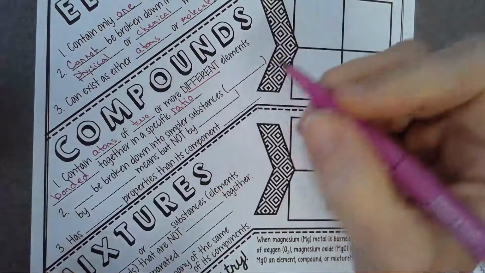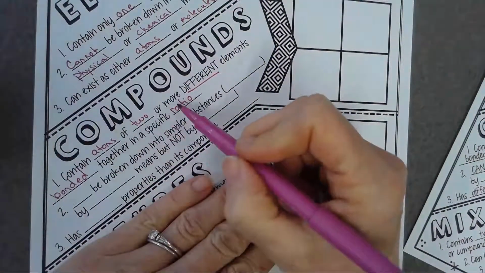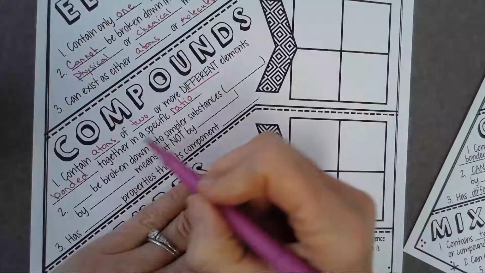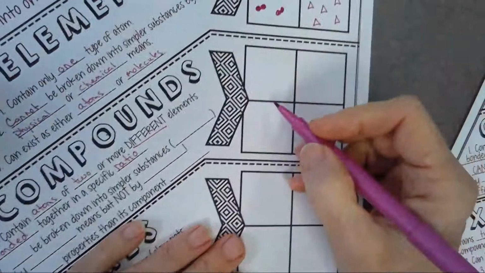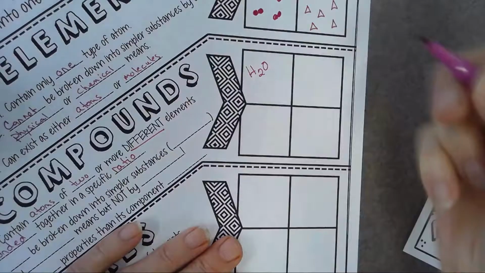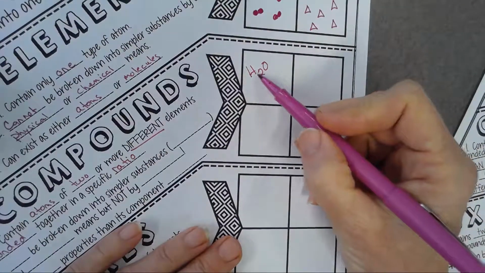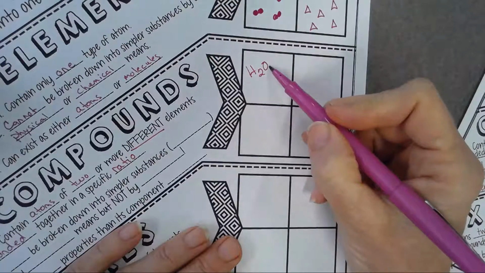Okay, the one that comes up right away, so it contains atoms of two or more different elements bonded together in a specific ratio. The first one I think of is H2O. If I were to have H3O, that's not water. This is a very specific ratio, 2 hydrogens to 1 oxygen.